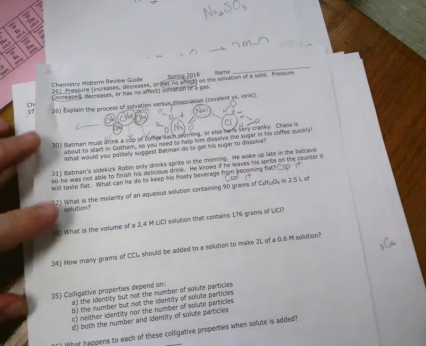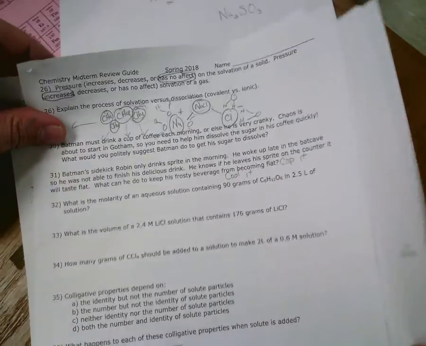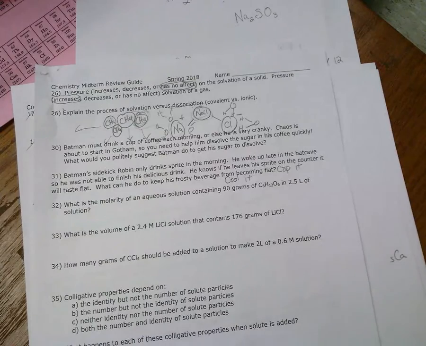Okay. What is the molarity of a solution containing 90 grams? And okay, I need my other questions. Where are my alternate questions? Okay.